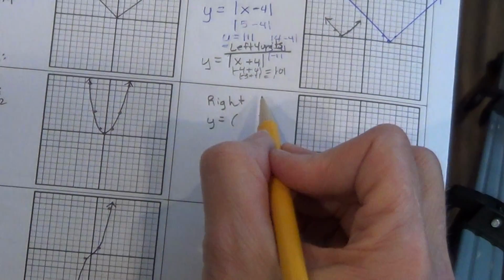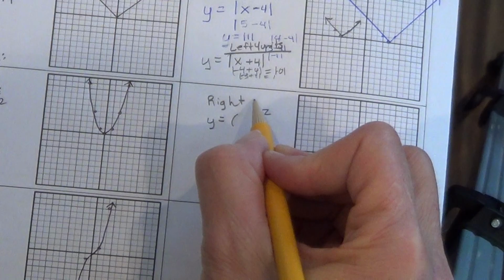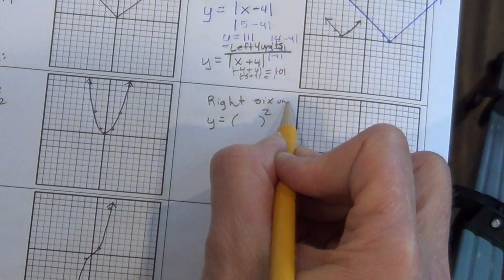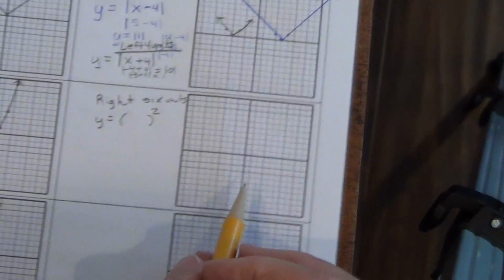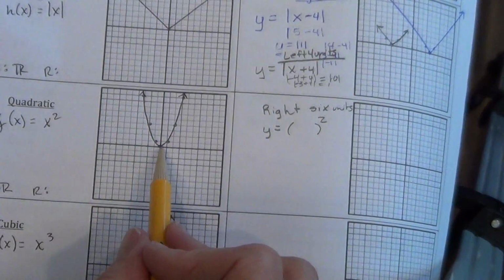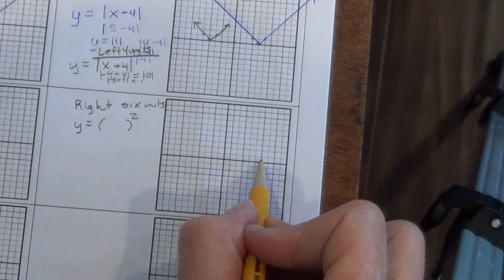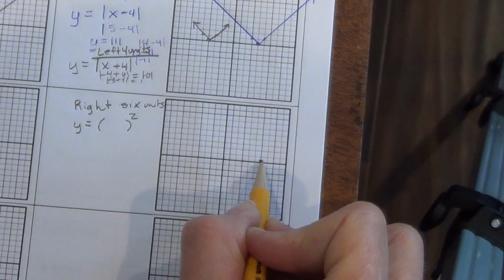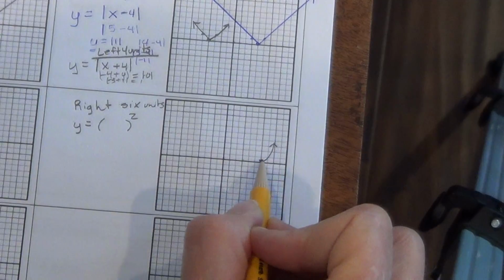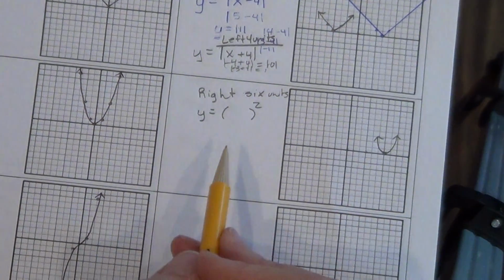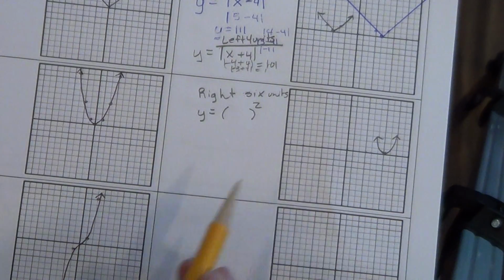Then let's go 6 units right. So if you picture this, it's going to go from the parent graph right 6, 3, 6. It's going to be right there. So you do what you think you need to do to this equation, and then plug in points and make sure it comes out right.